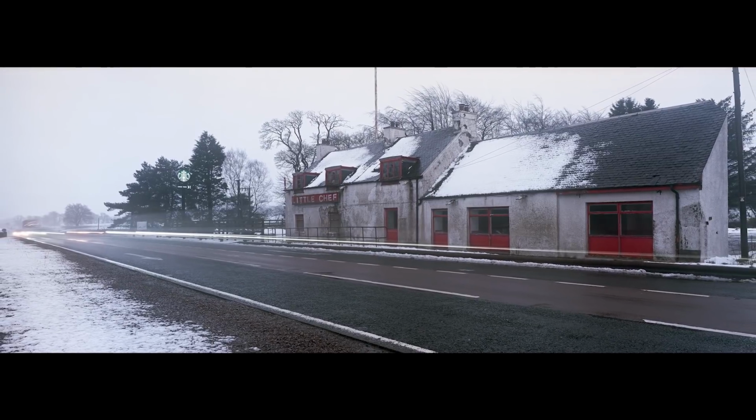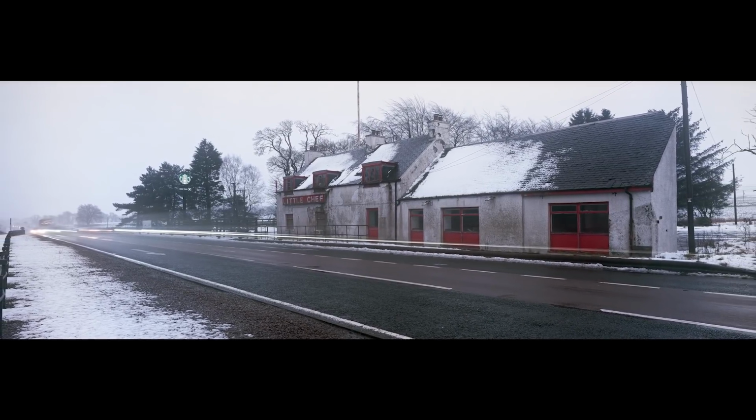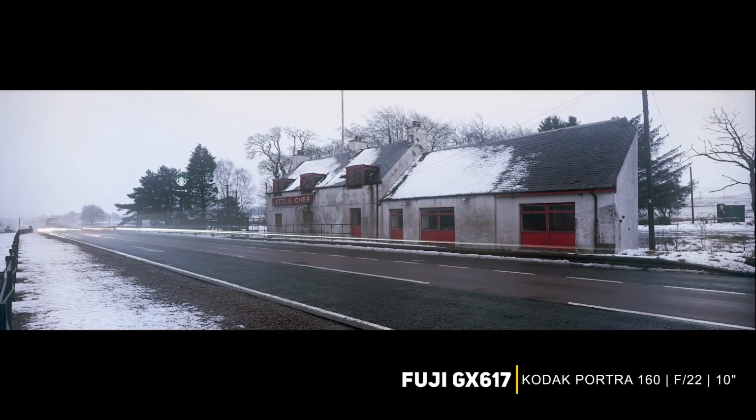Hopefully this goes to prove that there's no such thing as bad light, as what's bad for one scene will be perfect for another. The key is to match your subject to the light.